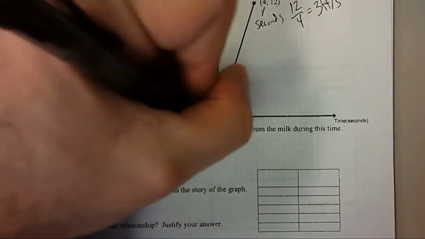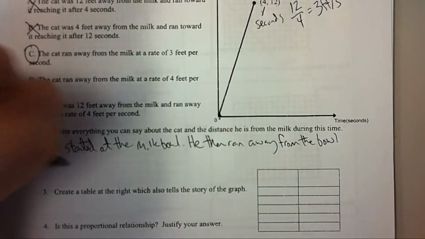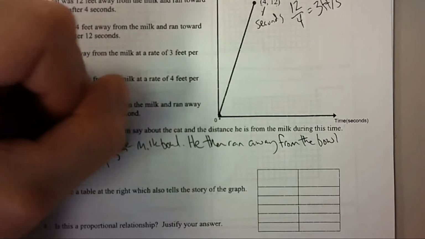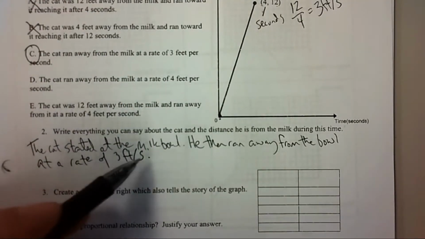He then ran away from the bowl, and we can say this, at a rate, so that means speed, at a rate of 3 feet per second. When you do a slash like that, that means per, so 3 feet per second.